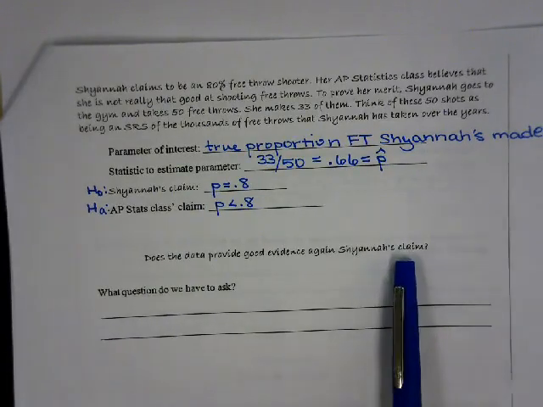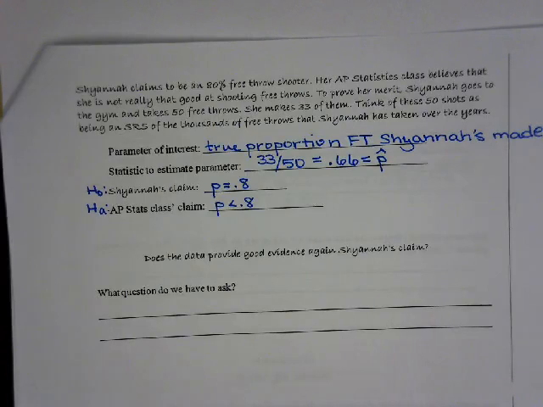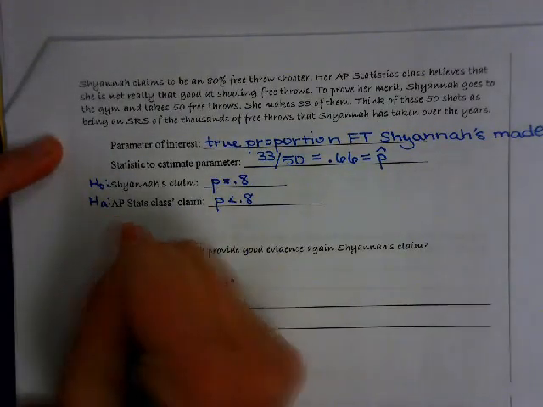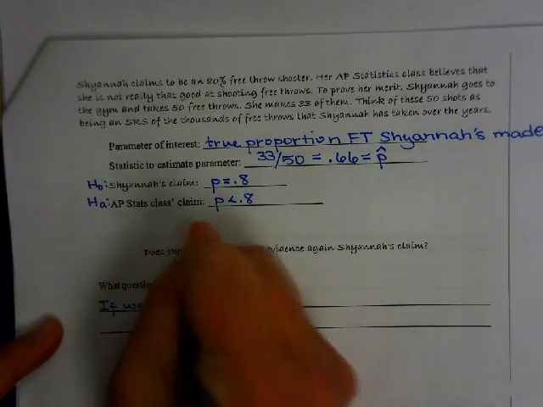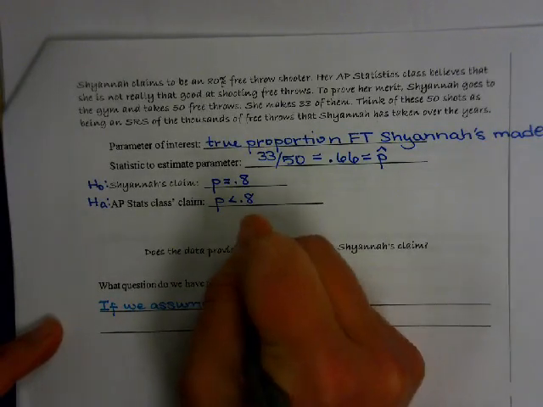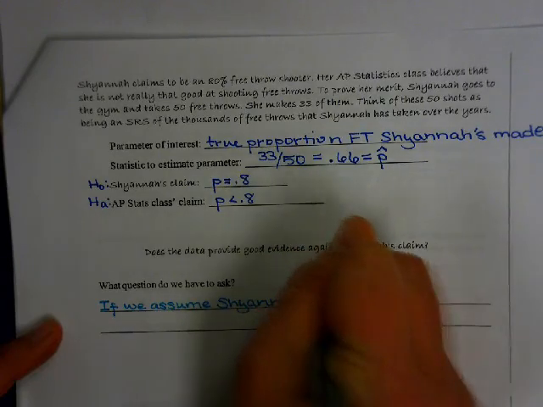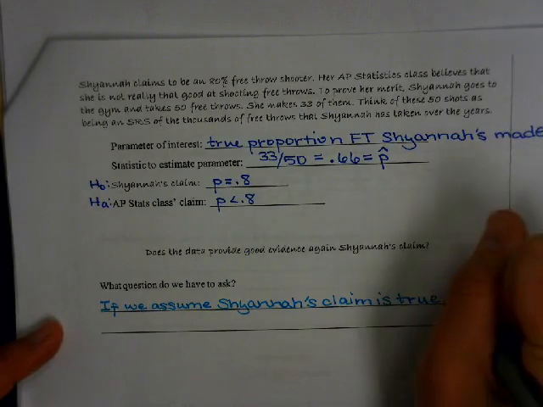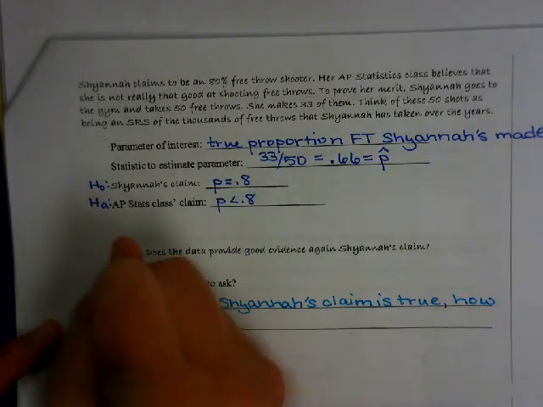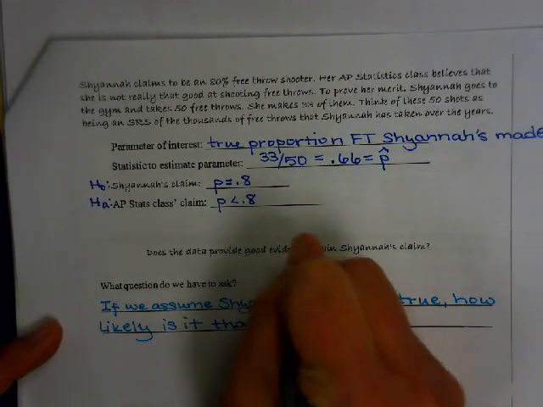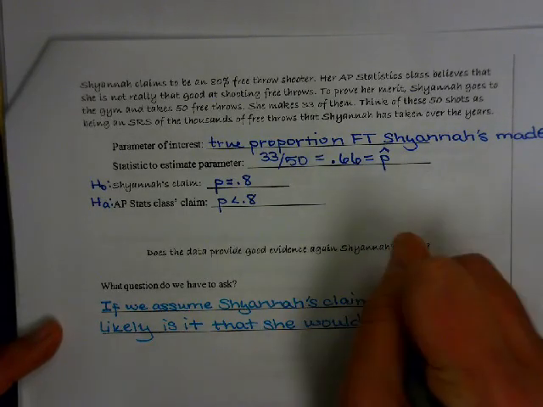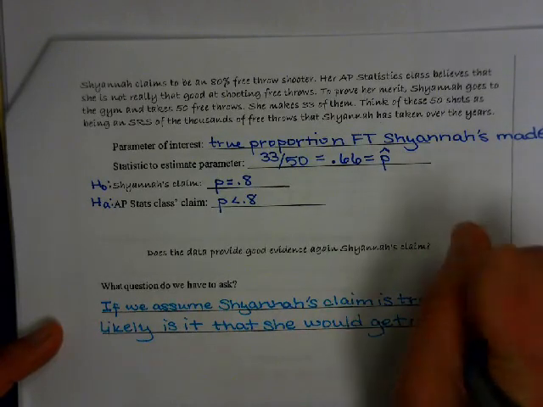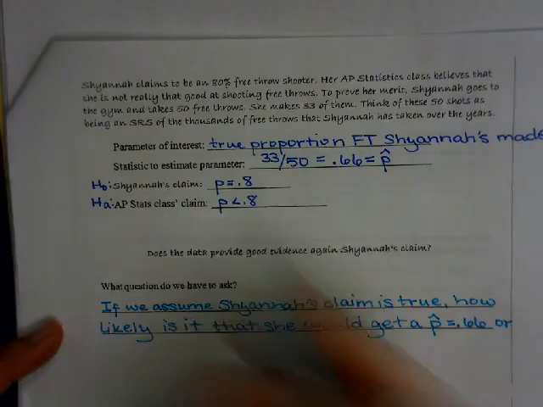Now what we're really going to ask ourselves is, if we assume Cheyenne's claim is true, how likely is it that she would get a p hat equal to 0.66 or lower, because we're looking at less than, so we say or lower, purely by chance.